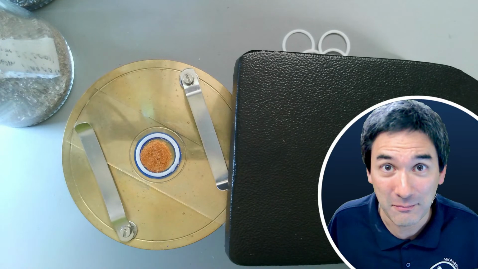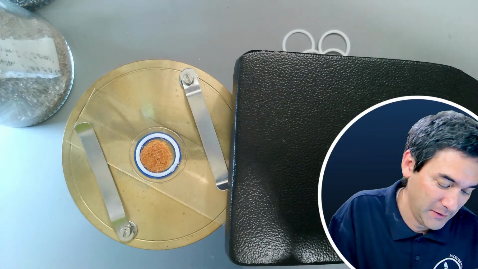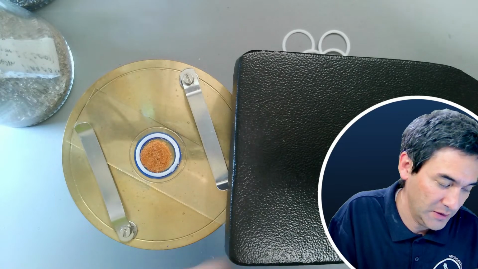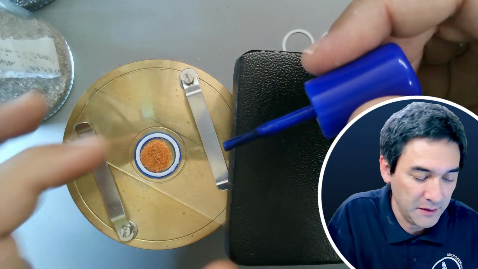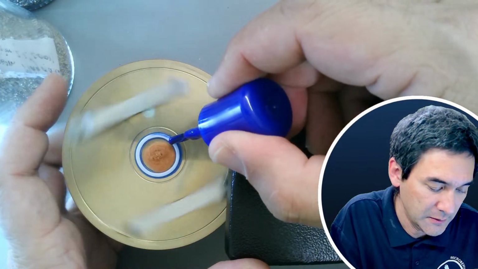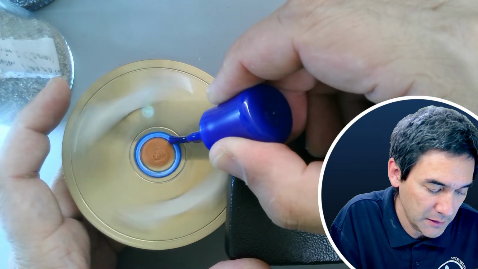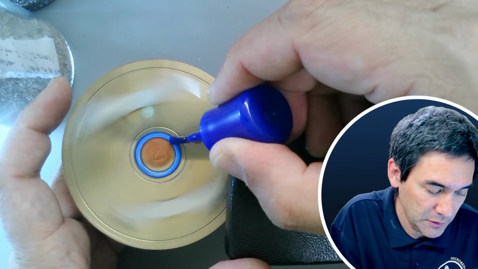I'm a teacher myself. So let's have a little look if this actually works out. I hope that the nail polish has dried sufficiently well so that the ring is not moving. So let's apply a little bit here. It seems to be fine. You know what?